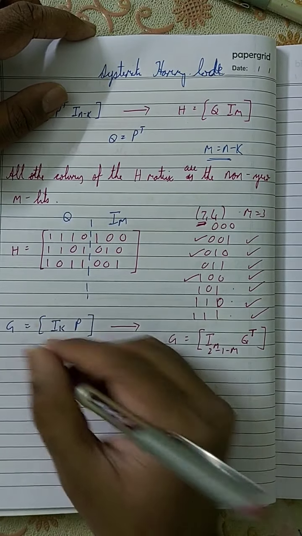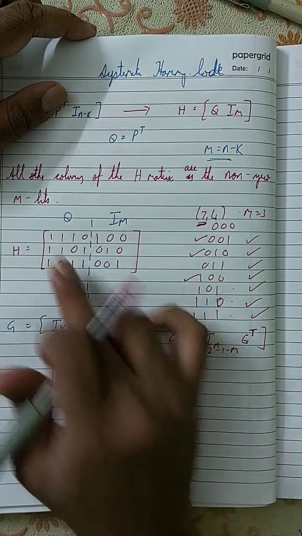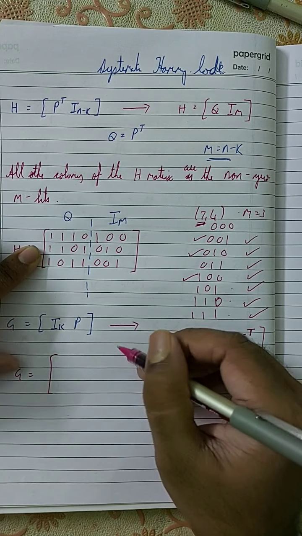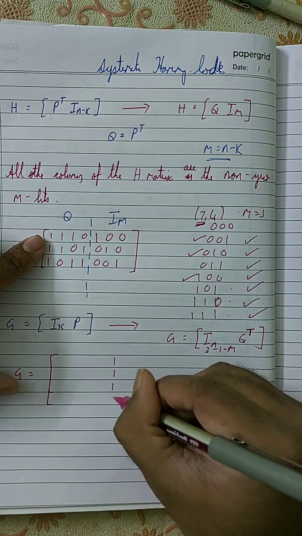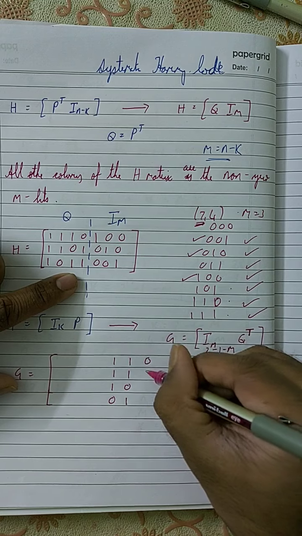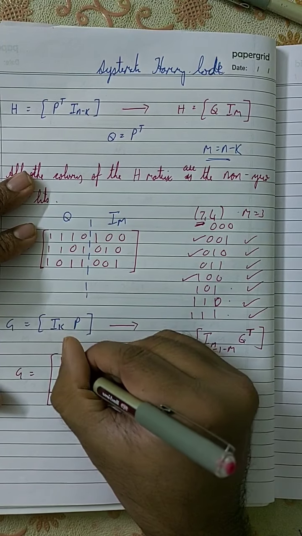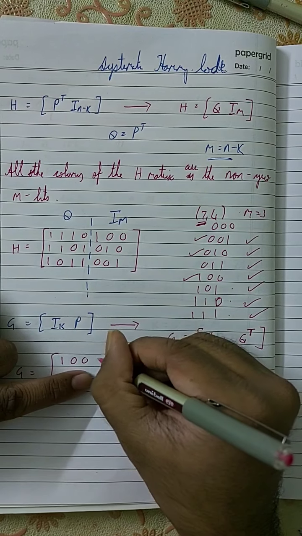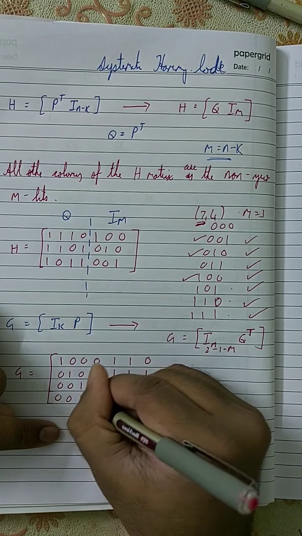So an example of a G matrix can be defined as follows. First I will write the transpose of this matrix. It will be 4 bits, right? So it will become 1 1 1 0, 1 1 0 1 and 0 1 1 1. This is the Q transpose, and the identity matrix is, since K is equal to 4, 1 0 0 0, 0 1 0 0, 0 0 1 0, 0 0 0 1.